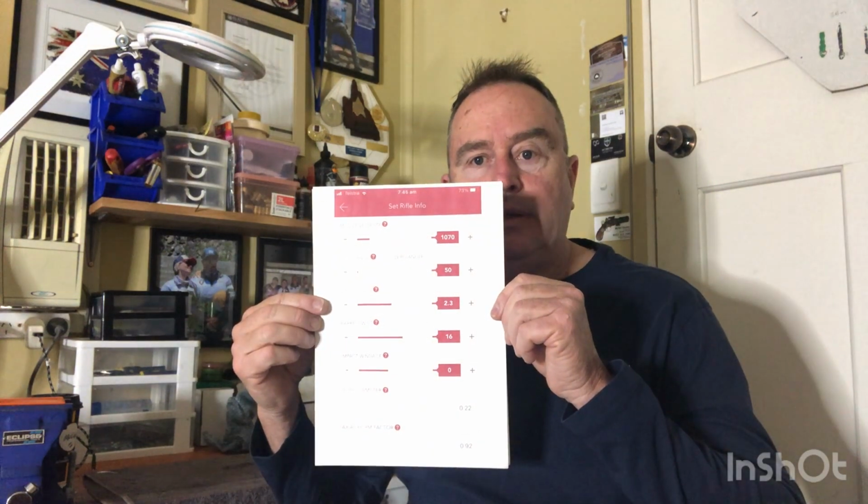So to answer the second part of that question, how does weather affect your data? I haven't really seen weather affect data. Once you get all this stuff inputted, now just be aware, spend a lot of time on your rifle info. This Hornady app is only as good as the data you put in. If you put garbage in, you get garbage out, okay? So pay particular attention to the data going in. Make sure your sight height is true.